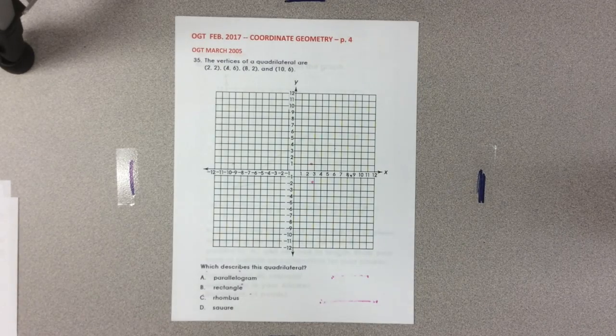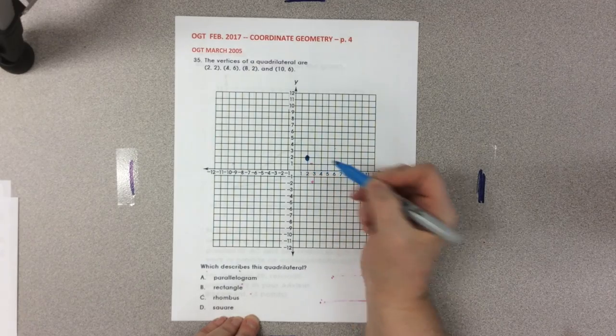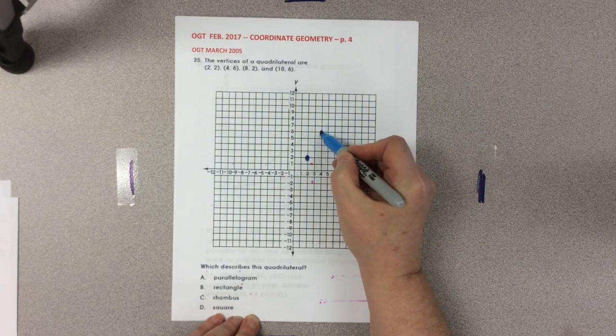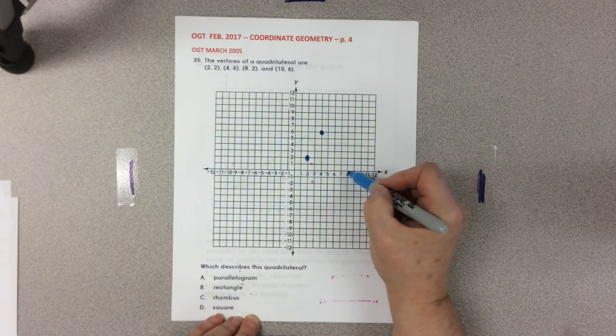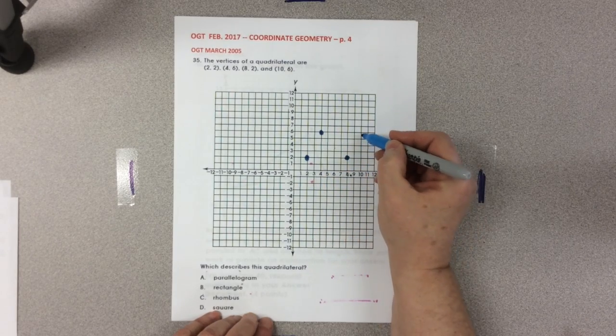The vertices of a quadrilateral are 2, 2, 4, 6, 8, 2, and 10, 6. Now, they did not put these on here. So in order for us to answer this question, I think it would be easiest if we were to put the points on the grid. So let's do that. 2, 2 is 2 right and 2 up. 4, 6 is 4 right and 6 up. 8, 2 is 8 right and 2 up. And 10, 6 is 10 right and 6 up.